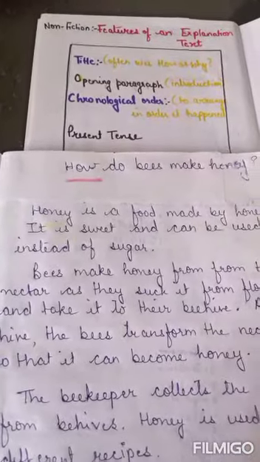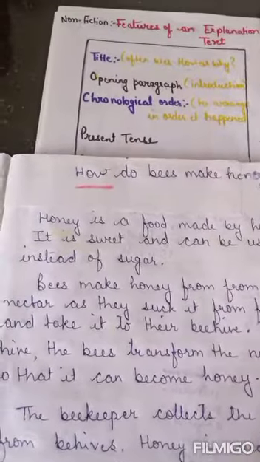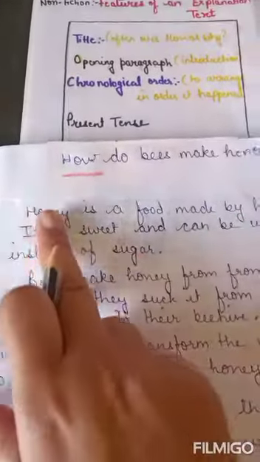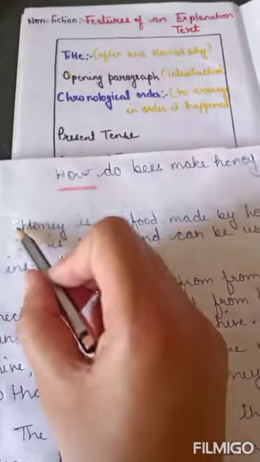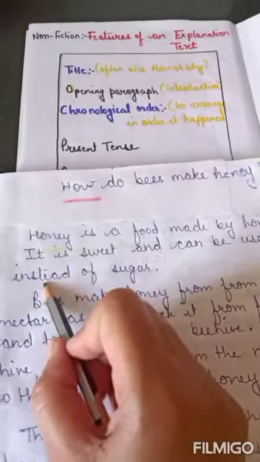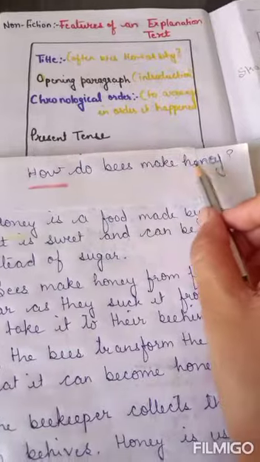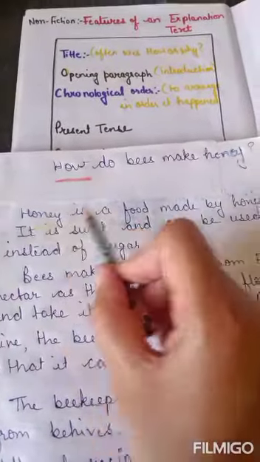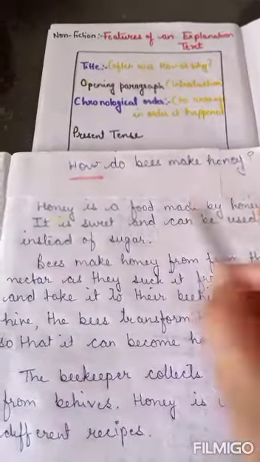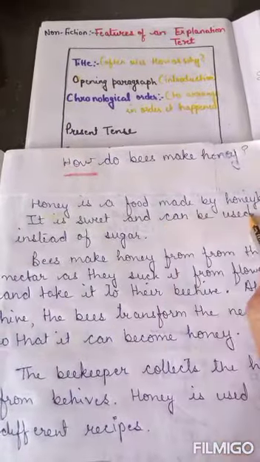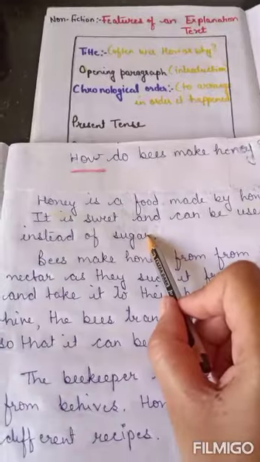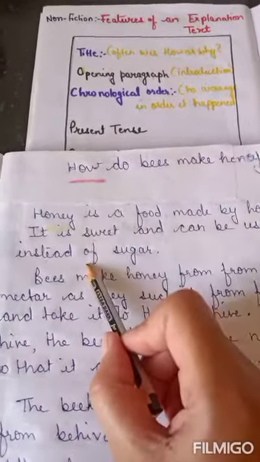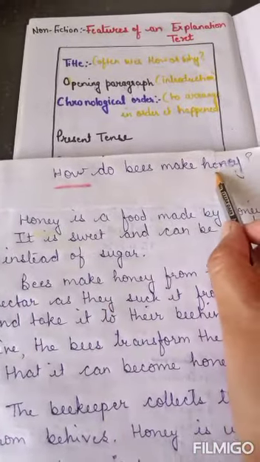But what is honey? In the introduction, the opening, the first paragraph talks about honey. What is honey? Honey is a food made by honeybees. It is sweet and can be used instead of sugar. So this is an introduction. It is telling you about this word honey.